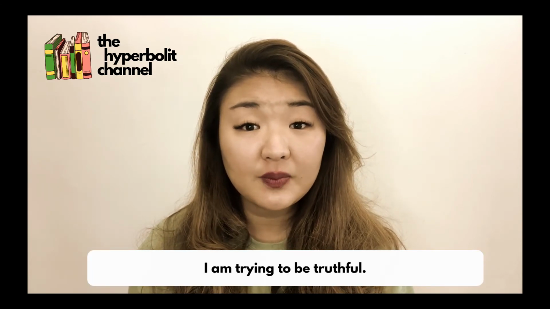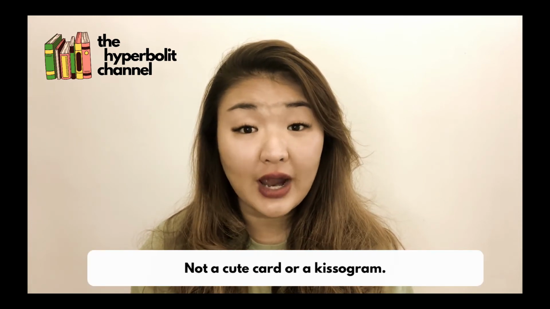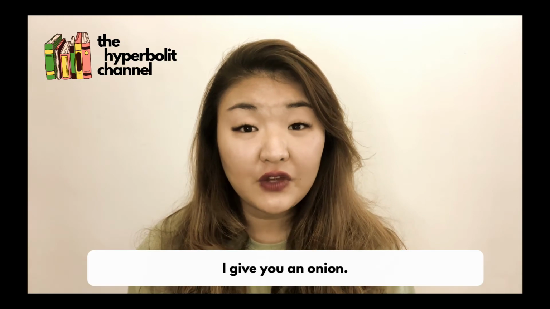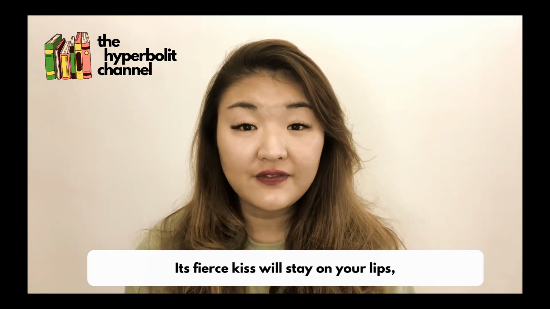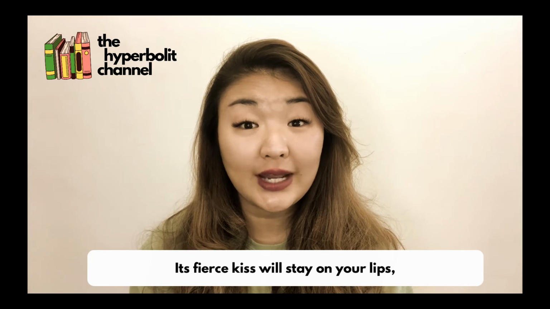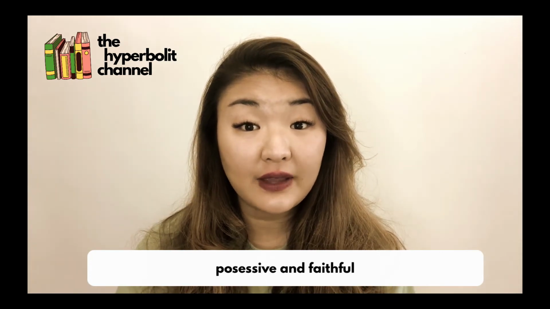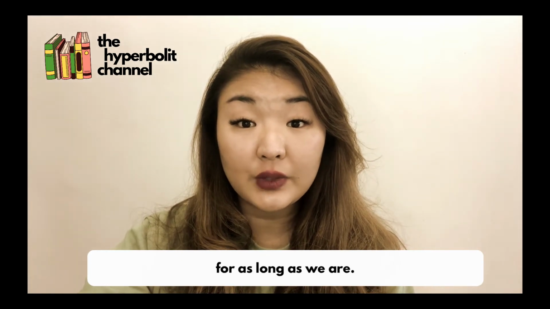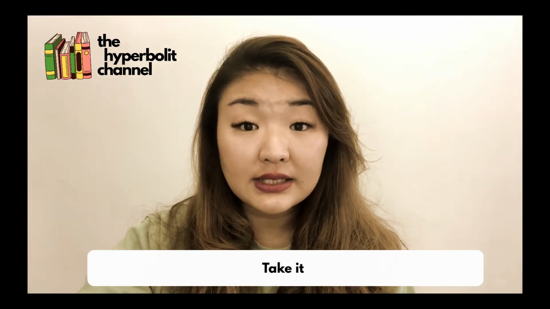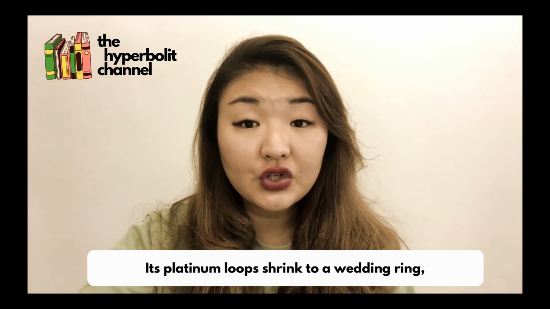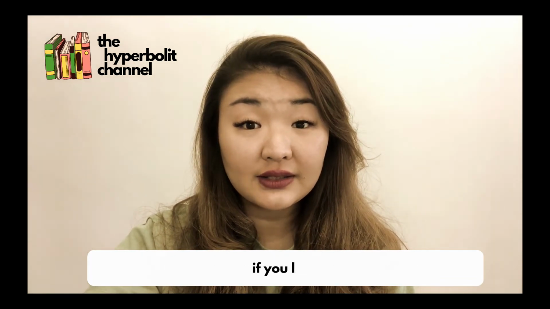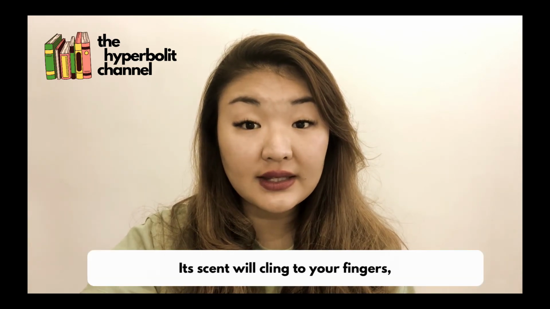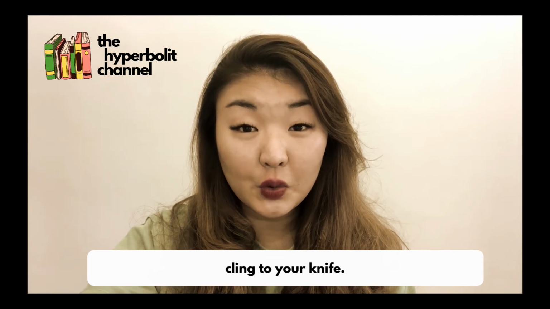I am trying to be truthful, not a cute card or a kissogram. I give you an onion. Its fierce kiss will stay on your lips, possessive and faithful, as we are, for as long as we are. Take it. Its platinum loops shrink to a wedding ring, if you like. Lethal. Its scent will cling to your fingers, cling to your knife.